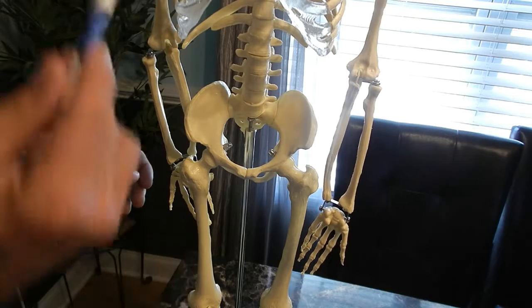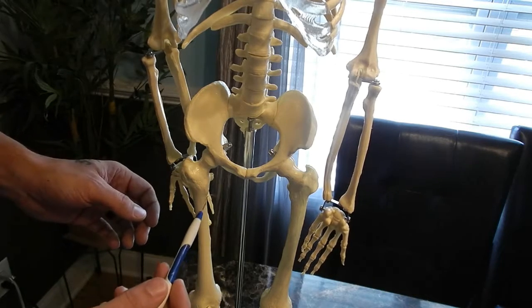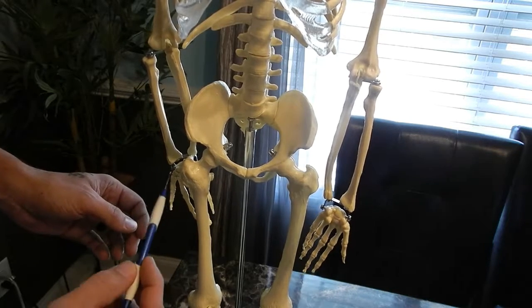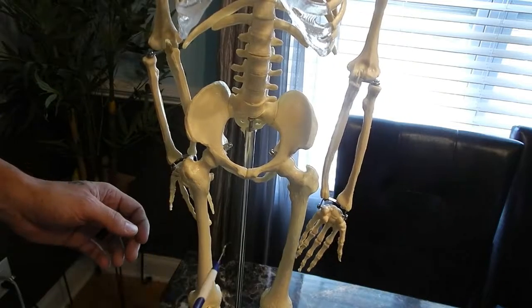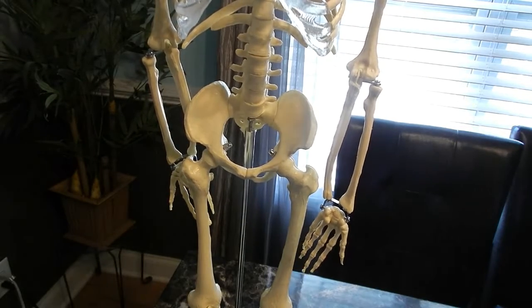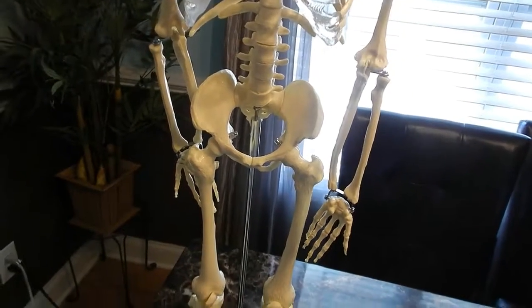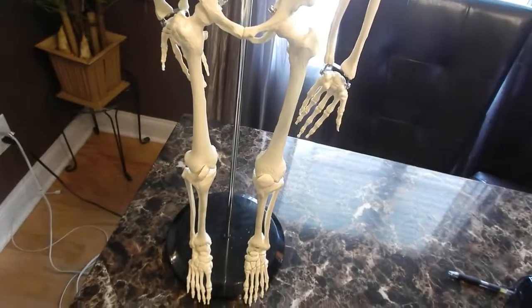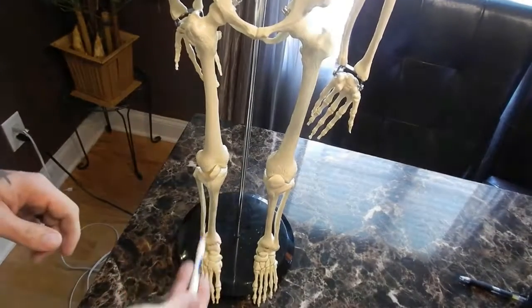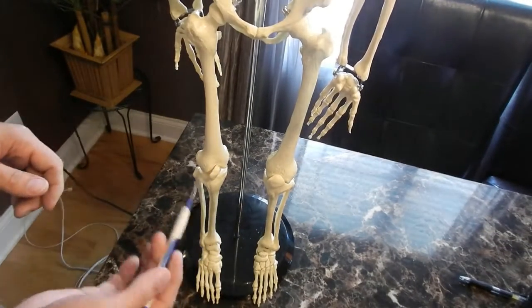But instead of it being a tubercle, this is called a trochanter. We have the lesser trochanter, which is on the medial side, and we have the greater trochanter, which is on the lateral side. And if we continue down, we will start to look at the lower portion of the lower limbs, the very distal.